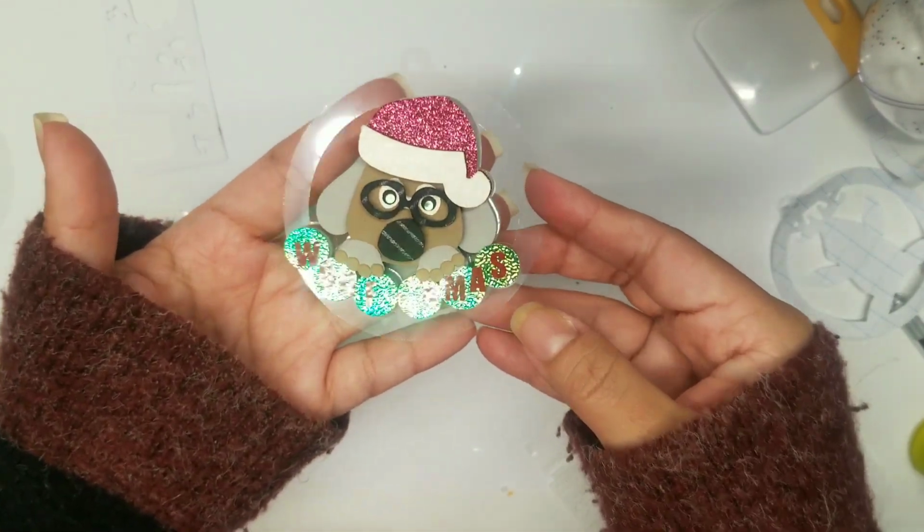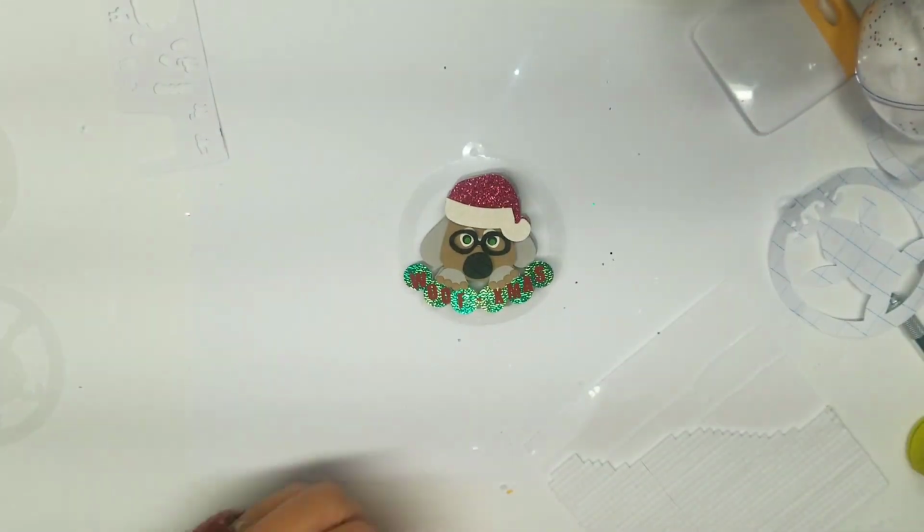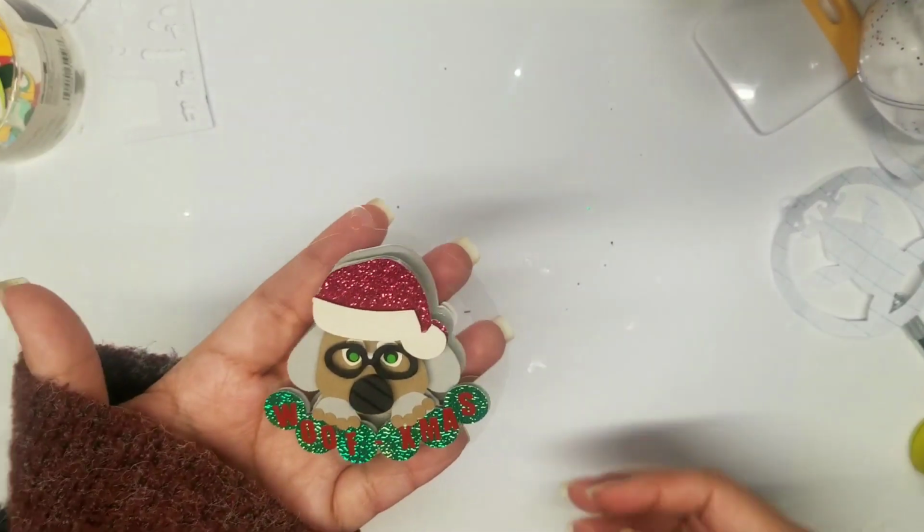And here my little dog is ready. Look how cute it is. And I think I'm gonna leave it just like that, transparent.